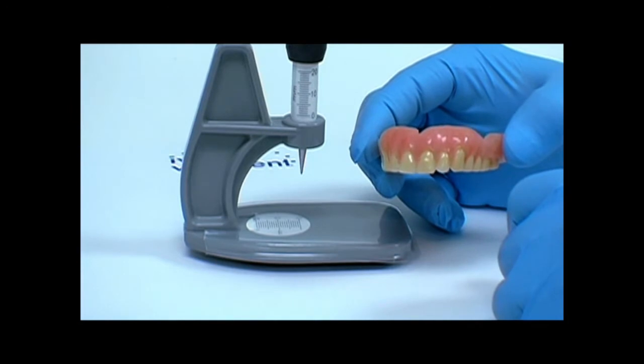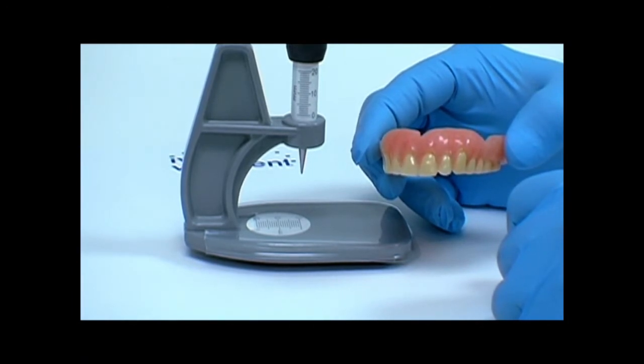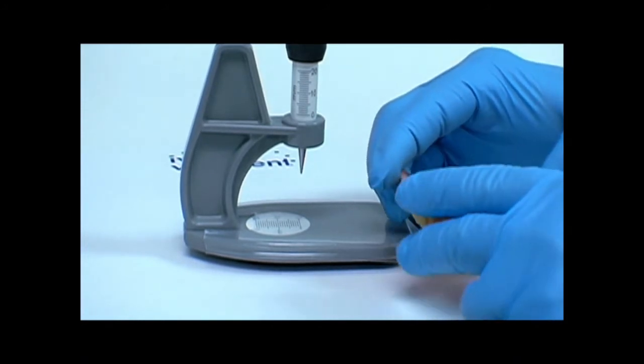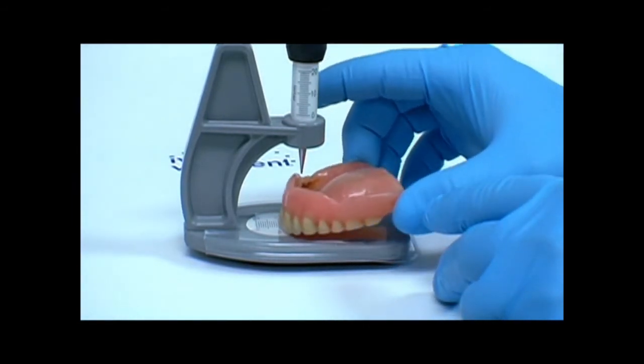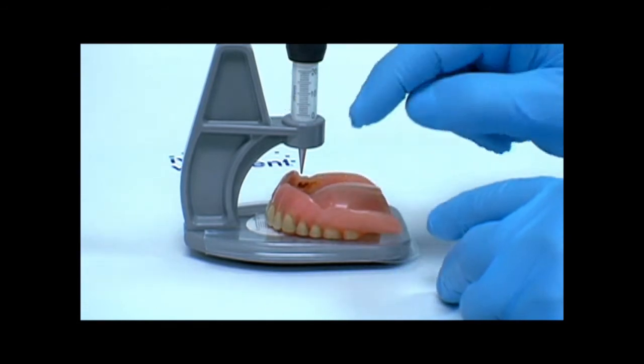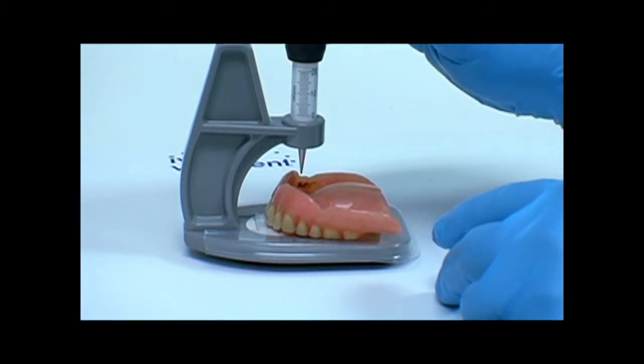That'll help compensate for the ridge resorption and the settling that has taken place. Again, the laboratory will also have an Alma gauge, and they'll have their denture base with the wax rim, and they'll make the appropriate adjustment of the wax rim to an 11 millimeter measurement on their particular Alma gauge.